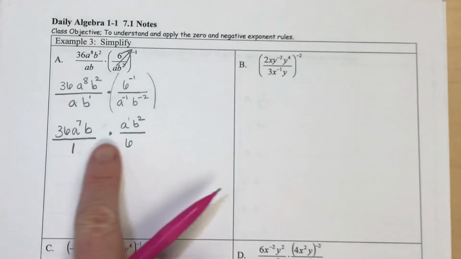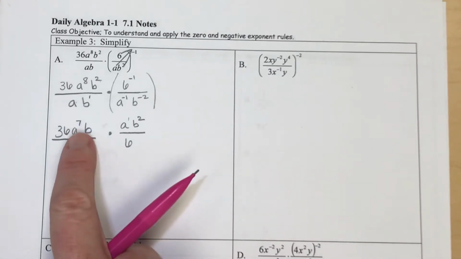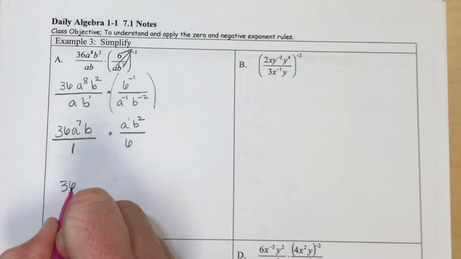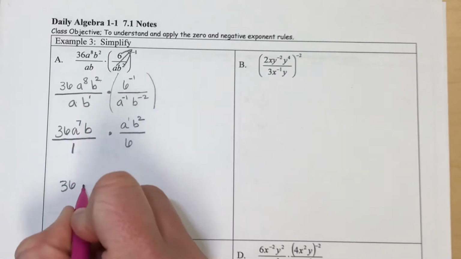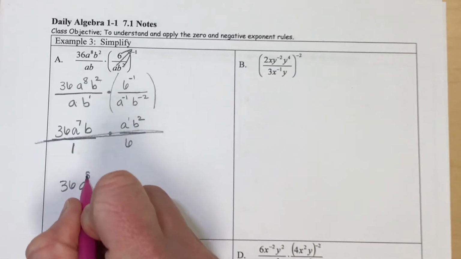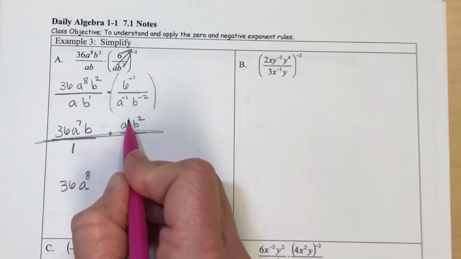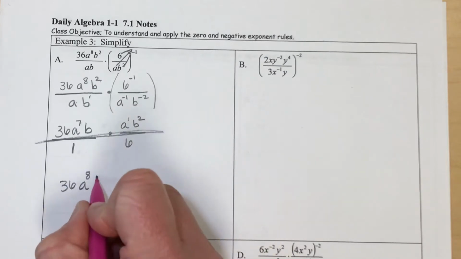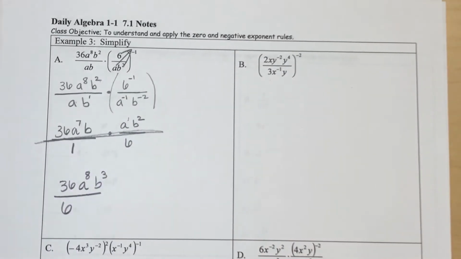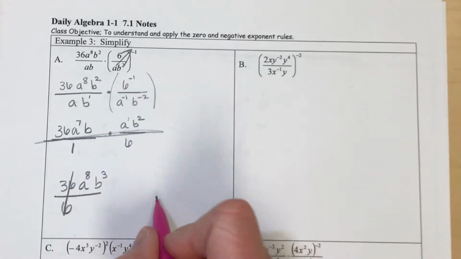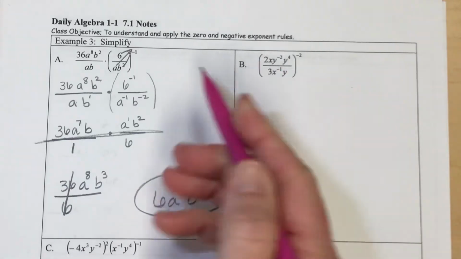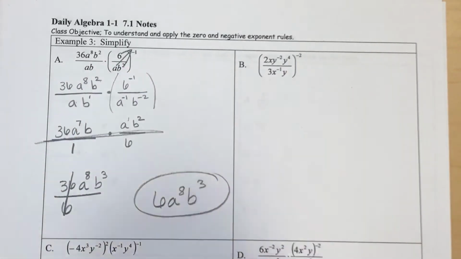Now when we multiply a fraction, you multiply top times top. So 36, a to the 7th times a, that's a total of a to the 8th in the numerator, if I make this one giant fraction. b here times 2 more b's is a total of 3 b's in the numerator. And now let's just divide by 6. 36 divided by 6 is 6. Crazy how all that turned into just this.